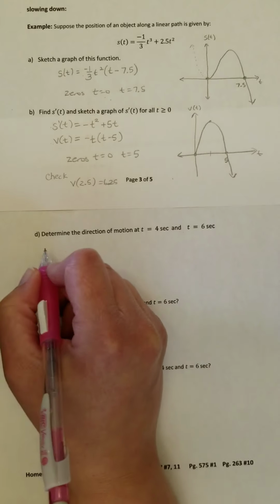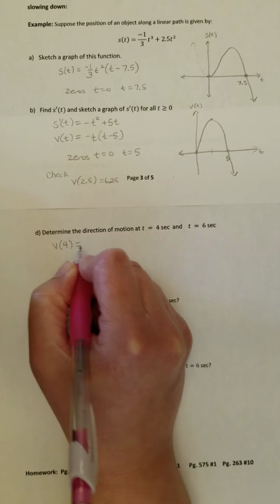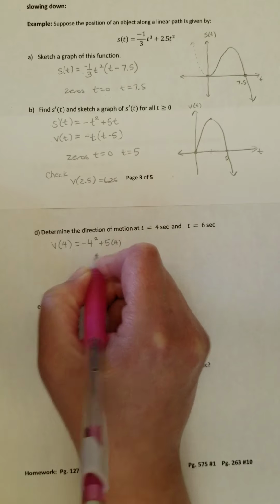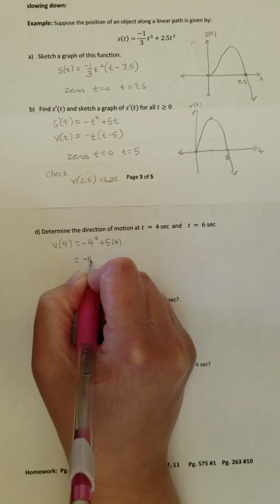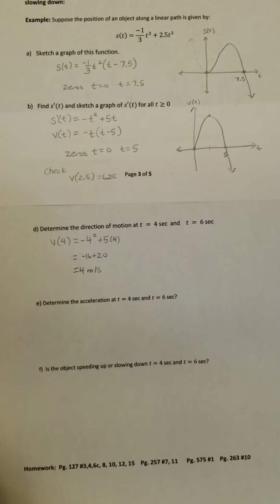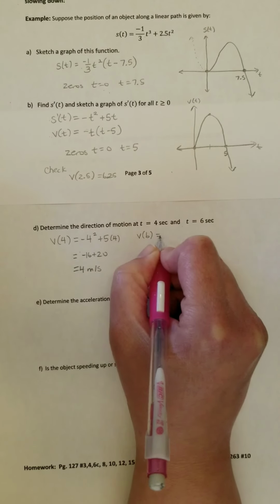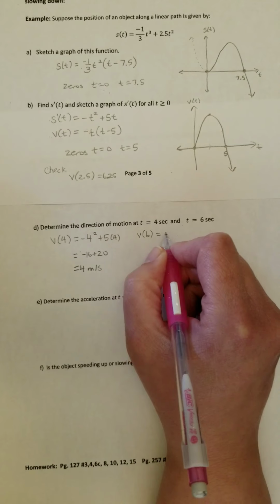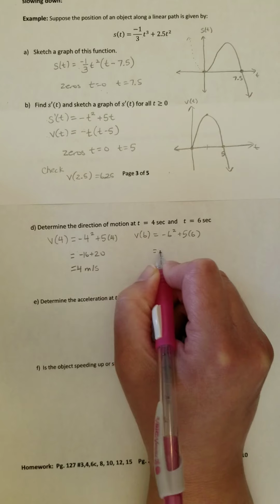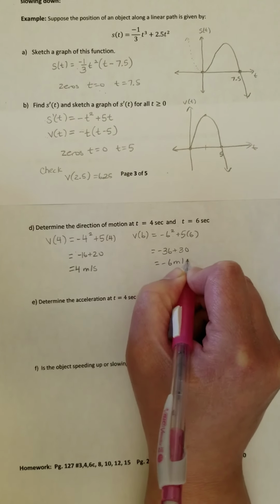But it's probably best to show an algebraic solution. So I would say that v at 4 is negative 4 squared plus 5 times 4. So that's negative 16 plus 20, which is 4, and I think that these are in meters per second. So then I would do the same thing for v at 6, subbing in negative 6 squared plus 5 times 6. So I get negative 36 plus 30, or negative 6 meters per second.